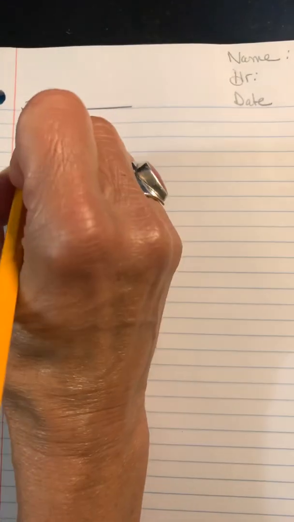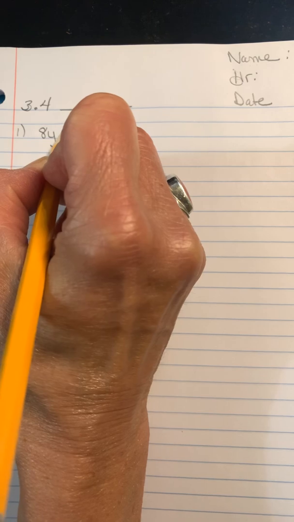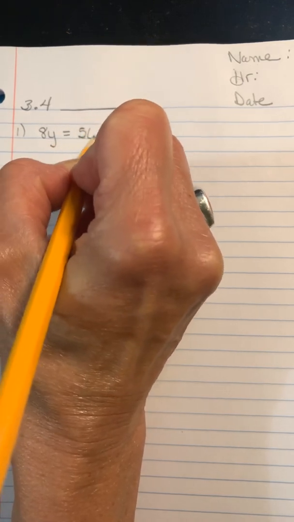All right, it's time to set up our 3.4 homework, which is multiplying and dividing, solving one-step equations. So, starting with the odds, this is how I want you to set it up. Write down the original equation, 8y equals 56, and I already know that you know that y is 7, but it's the process that you're showing me, so you need to show me the steps.